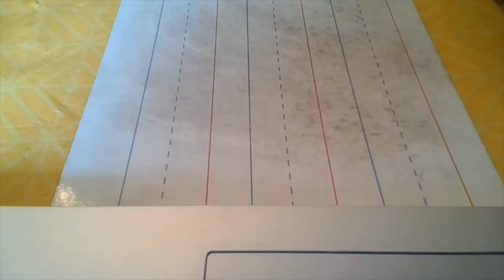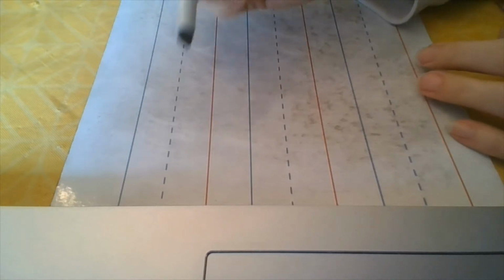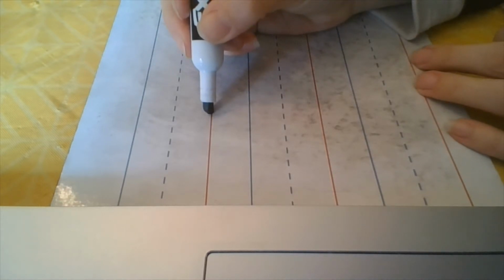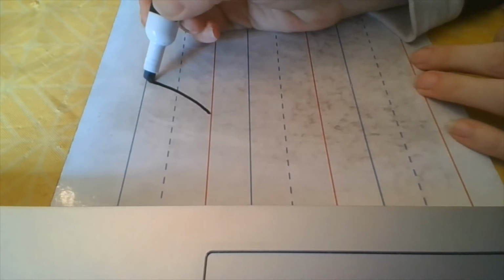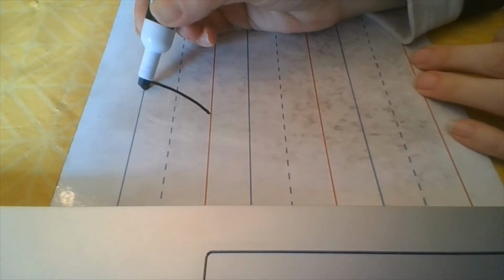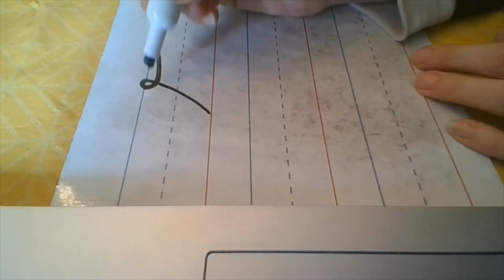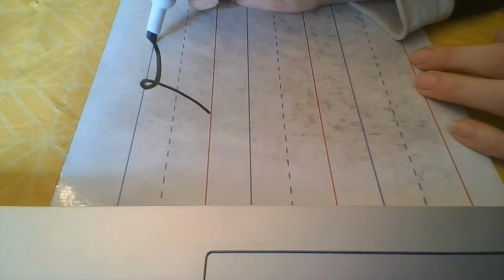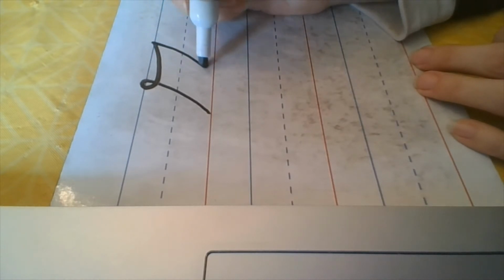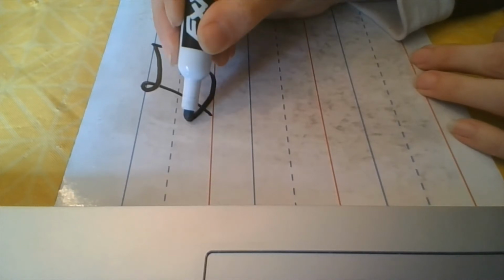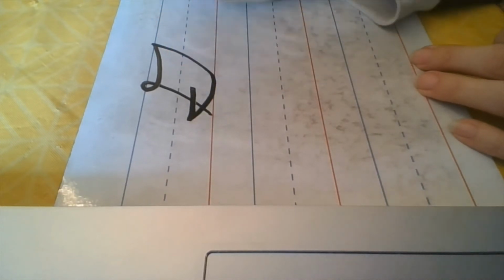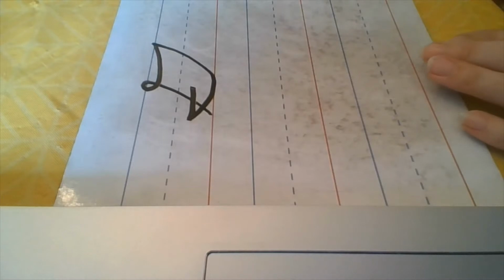Our next letter is the letter G. With the letter G, we're going to start right here on this red solid line, and we're going to move up at an angle, kind of like we did with the D. And we're going to loop, again, like we did with the D, but we're going to shoot off back to the blue solid line and then come back down, move along the red line, and then bring it in. So that's our uppercase G.